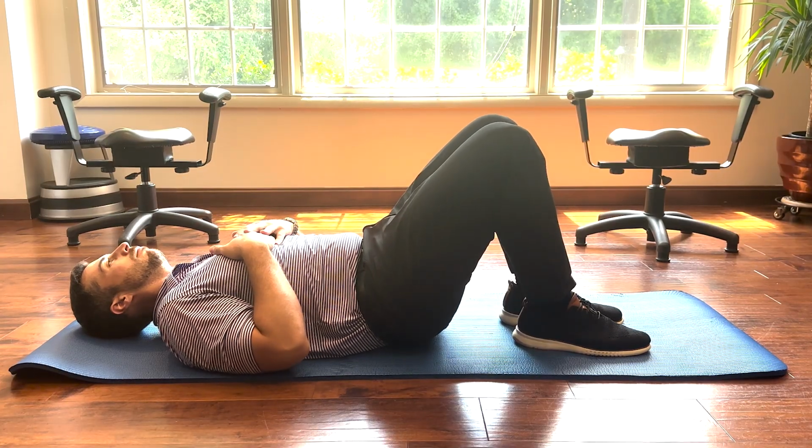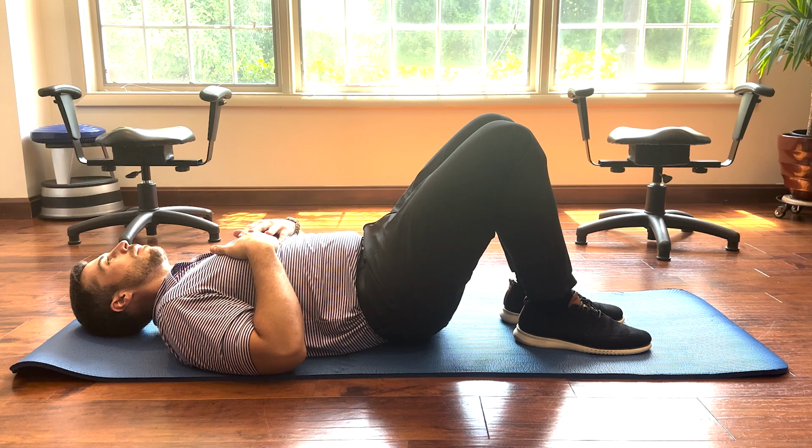The first exercise is the pelvic tilt. This exercise helps strengthen the muscles supporting your lower back and pelvis, providing better stability for the SI joint. To do the pelvic tilt, lie on your back with your knees bent, feet flat on the floor.